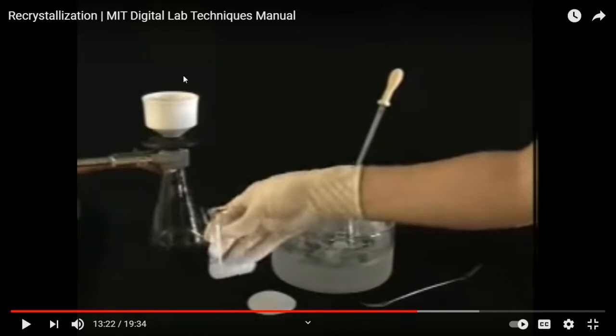But these things are not cold, like a reverse of the hot filtration, right? So as soon as you pour the cold one over here, the liquid will take time to drain down and then it's gonna warm up. Then some of your crystal will dissolve. Then you're losing some amount of your crystal, ending up lowering your yield.